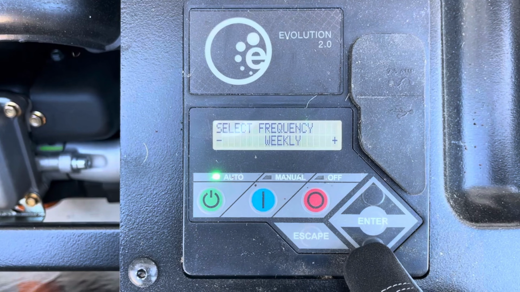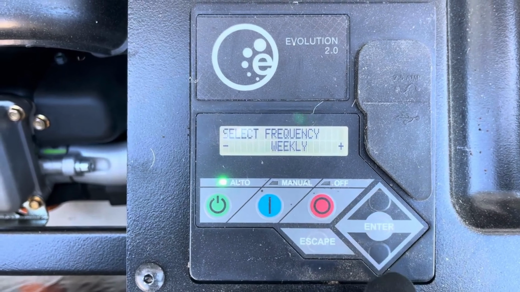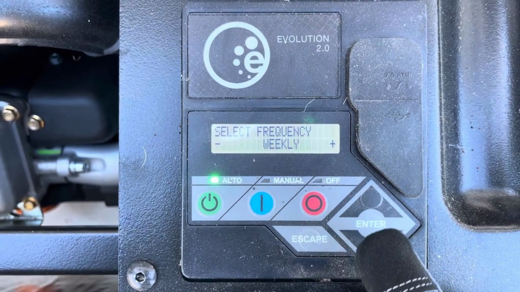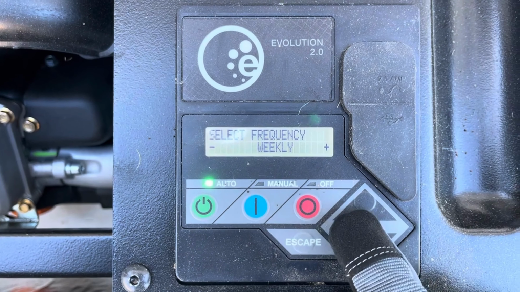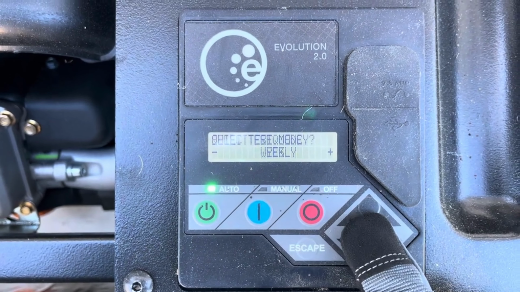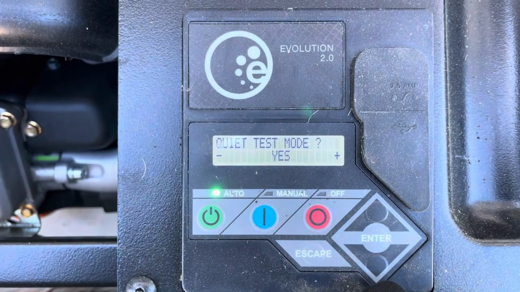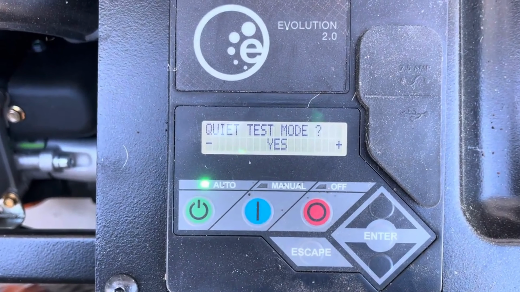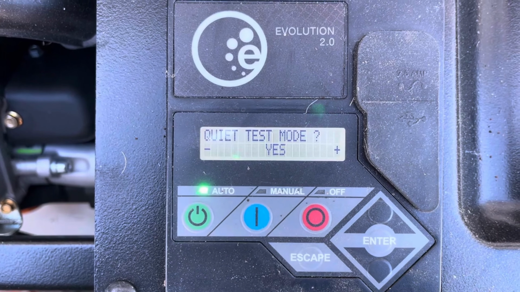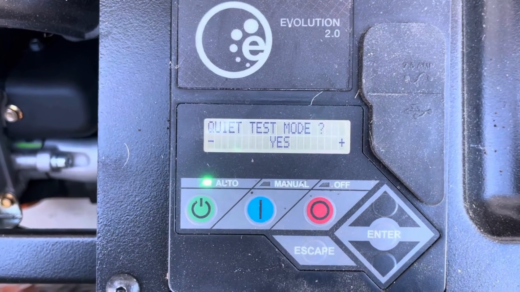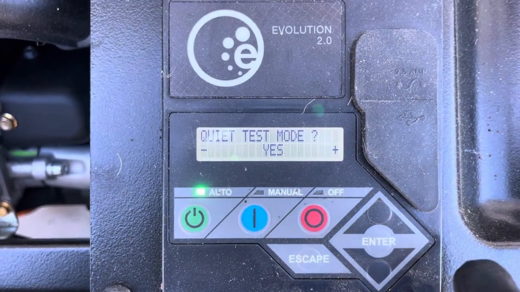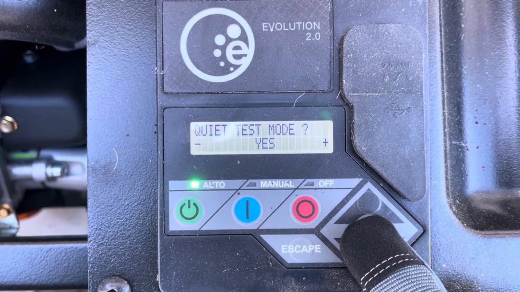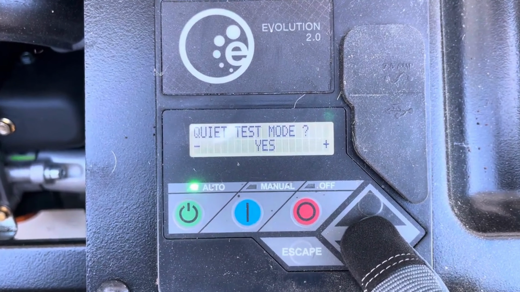This lets you do the frequency. You could go weekly, bi-weekly with the up or down. I want to keep it on weekly, so I'm not changing this. Enter again. That goes to a quiet mode. Some people said that you want to do this on no, so you can hear the thing. Mine is set on yes, and I can hear it just fine. So I'm going to keep it yes. You could keep no if you want to do that.